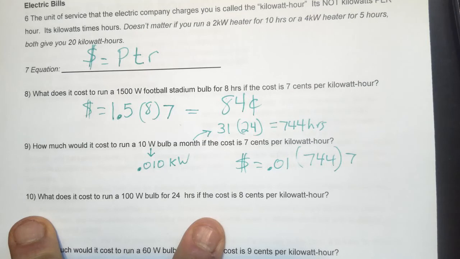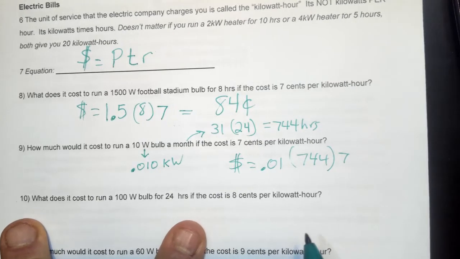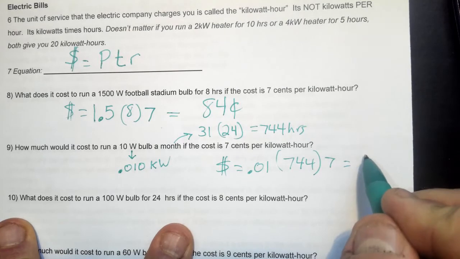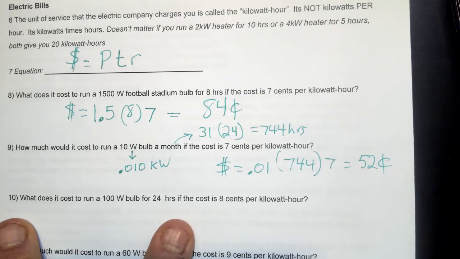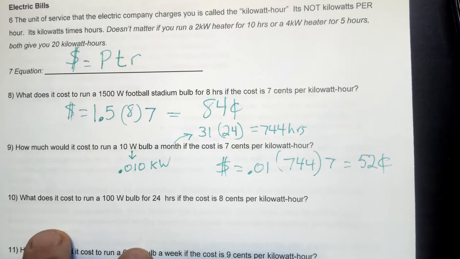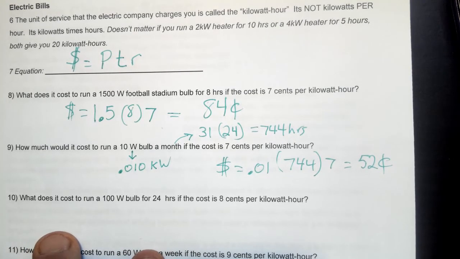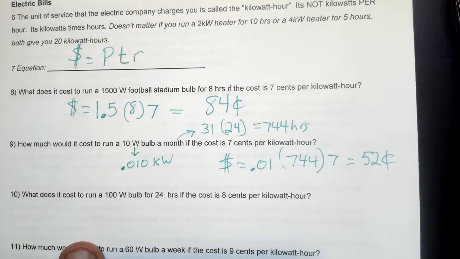0.01 times 744 times 7 equals 52 cents. Now it's actually 52.08, but we can't have fractions of a penny now, can we? So we round to the nearest penny.